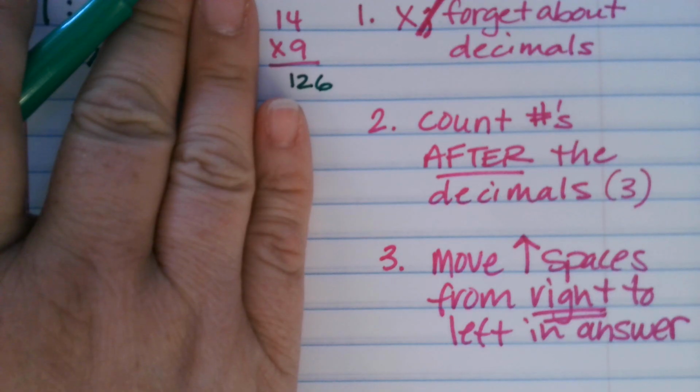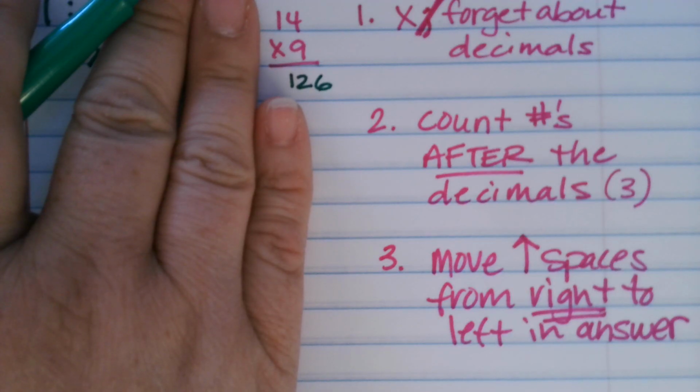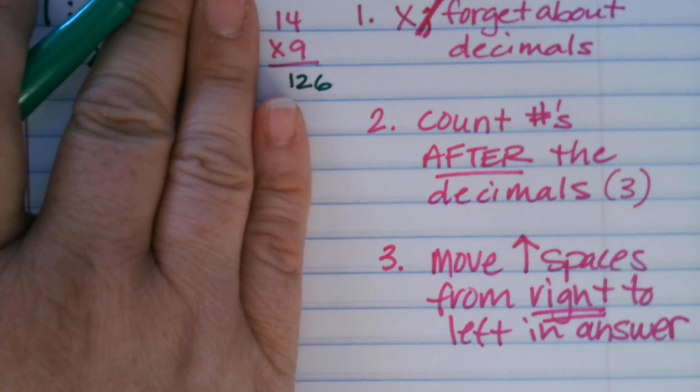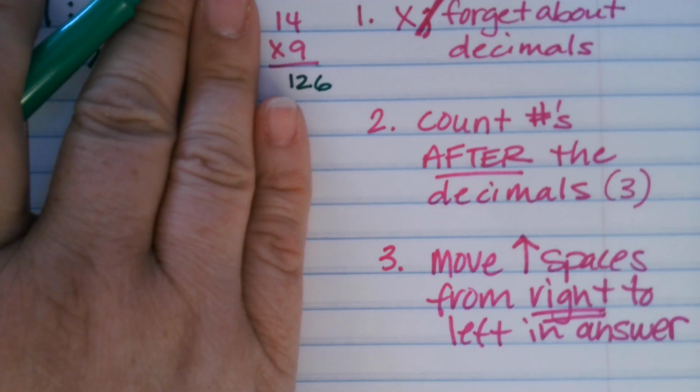Now, look at this problem. Y'all are adding decimals in the middle of it. Why? This is 14 times 9. Does it have any decimals? No. What's 14 times 9? It's 126. Is it a decimal? No. Go back to the purpose of the decimal. We add a decimal because it separates what from what? It separates the whole numbers from the decimal.